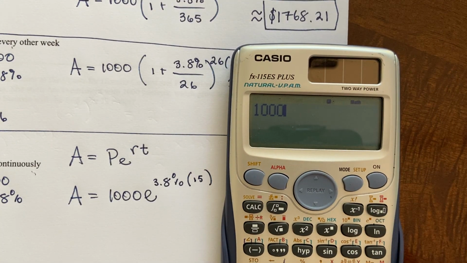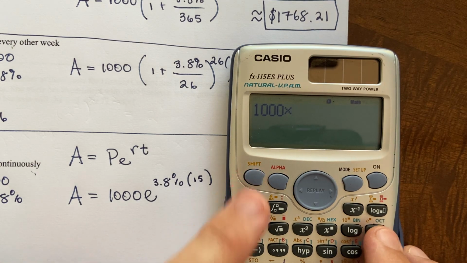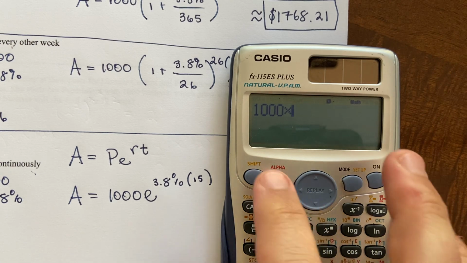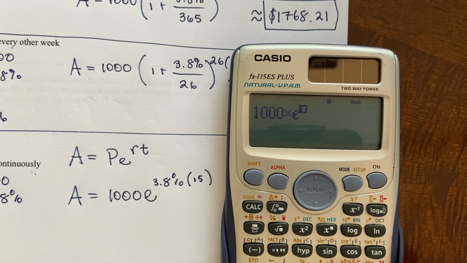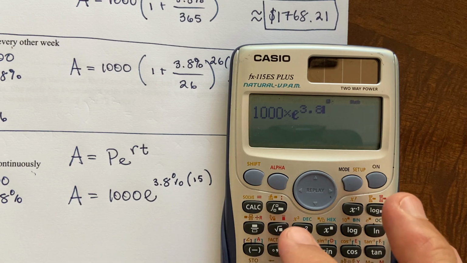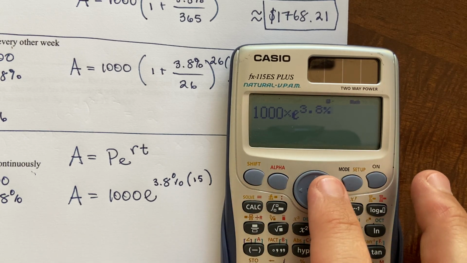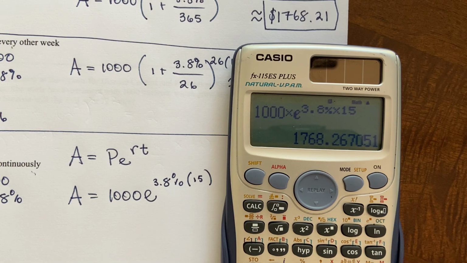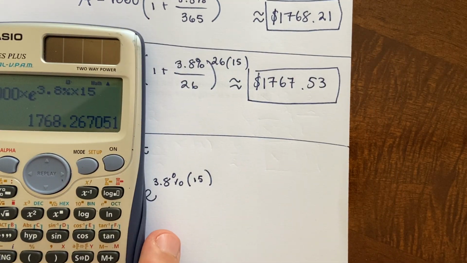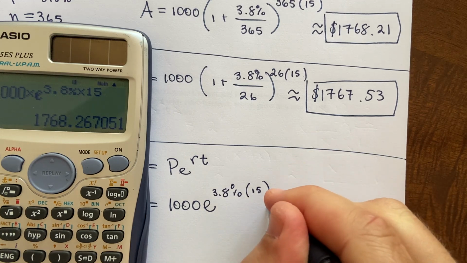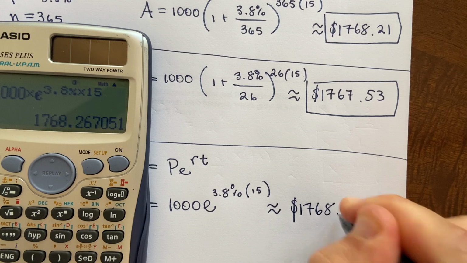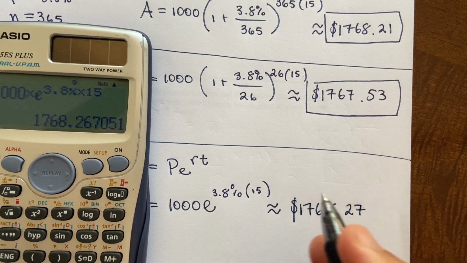So 1,000 times, and then on this calculator you can access e to the whatever by going shift ln, and then 3.8% times 15. So about this amount. So about 1768.27.